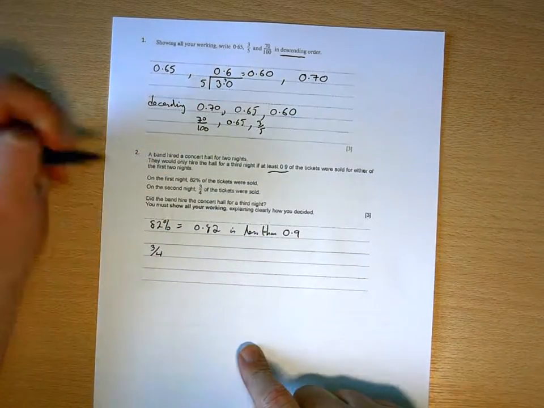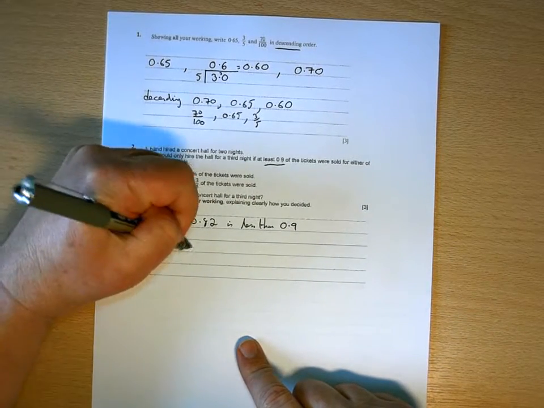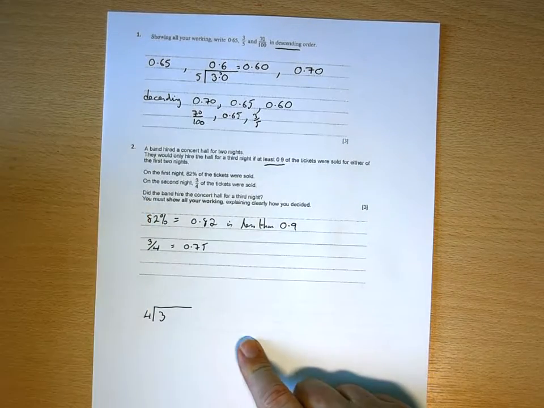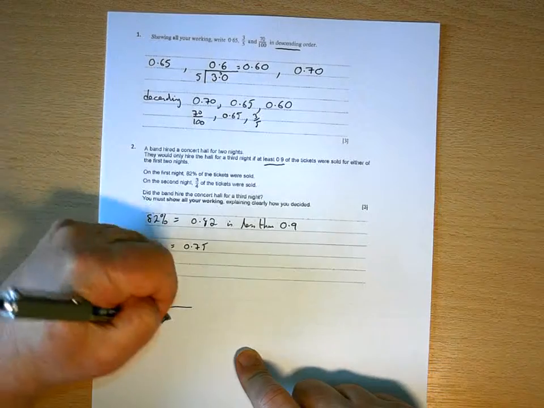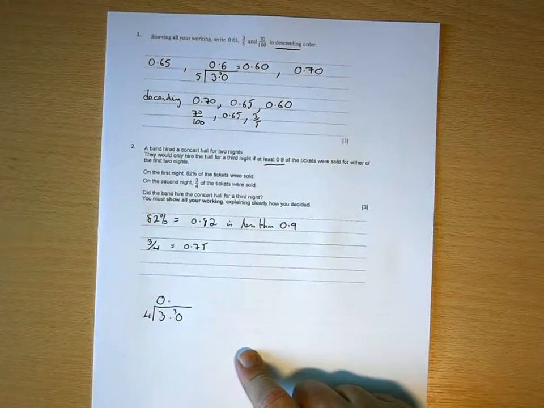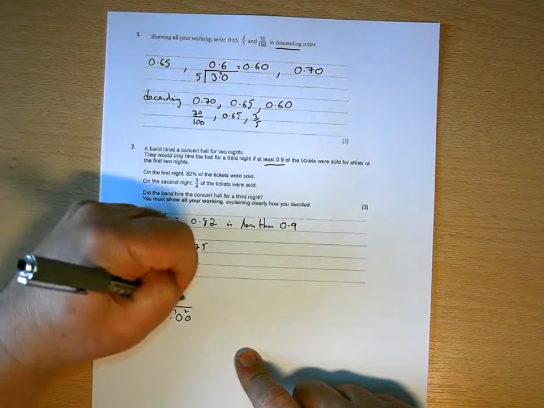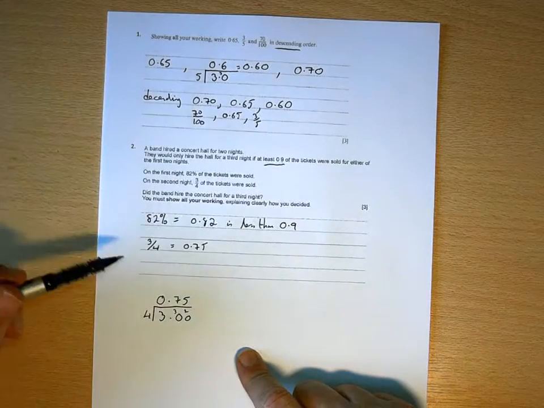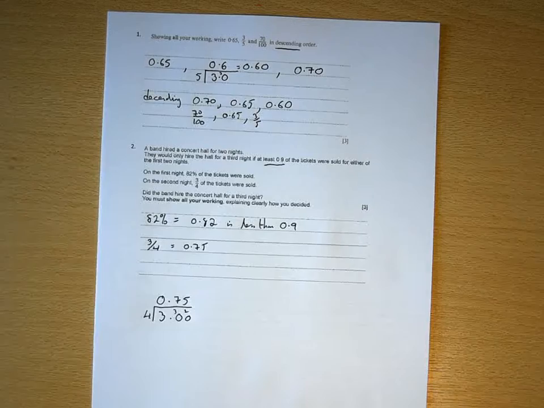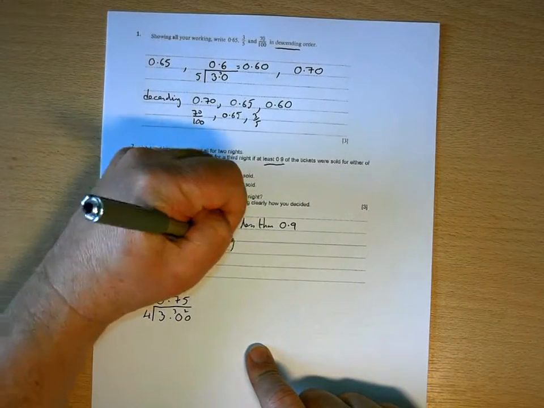3/4, well, again, I would expect you to know quarters as decimals, but in case you don't, we would be dividing 4 into 3. It doesn't go. 4 into 30 goes 7 times. 7 4s are 28, remainder 2. 4 into 20 goes 5 times. So if you can't remember it, you can always work it out. That's 75 pence, which is less than 90 pence.